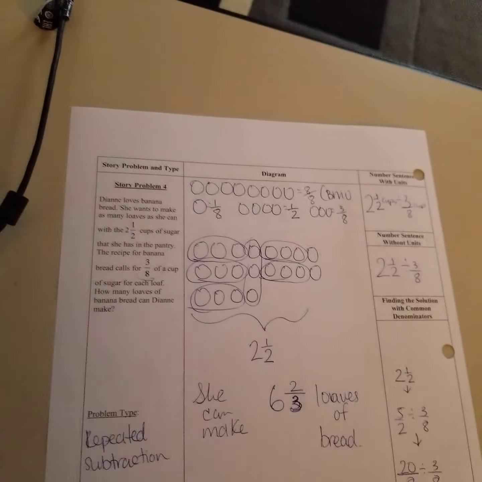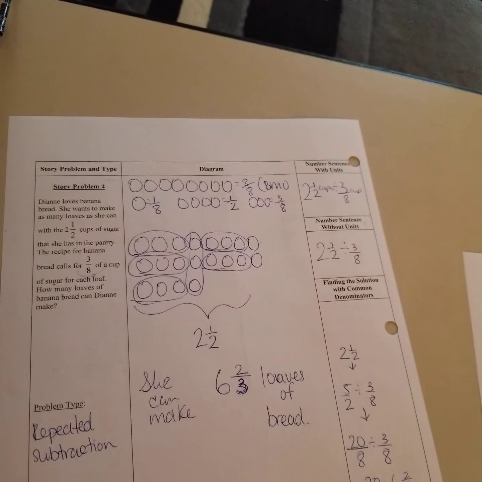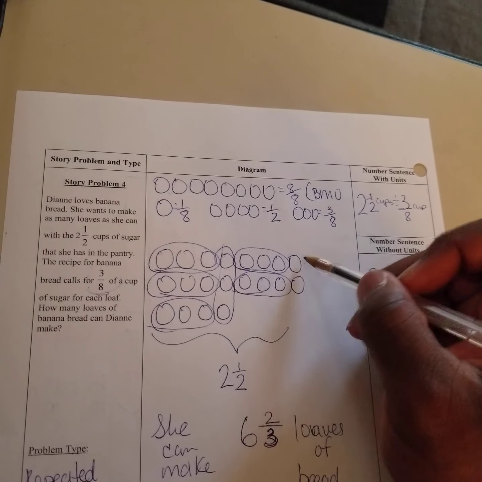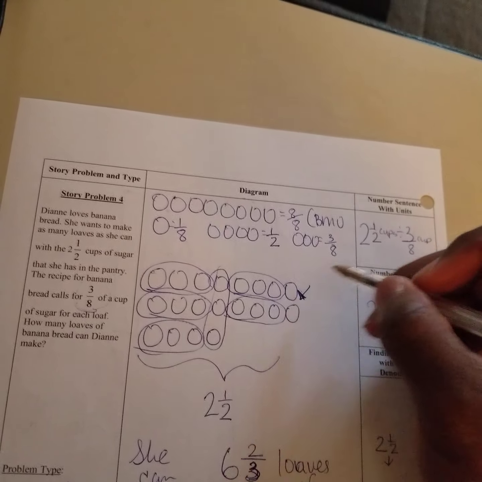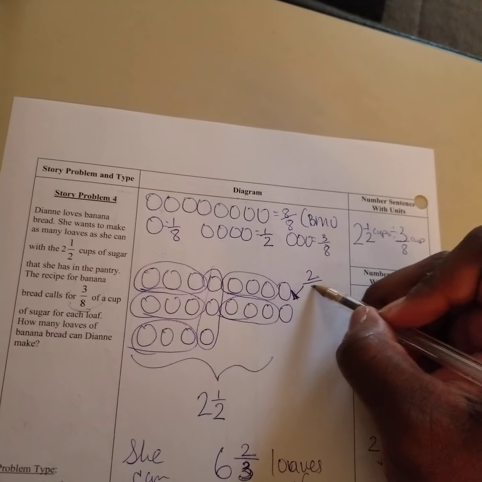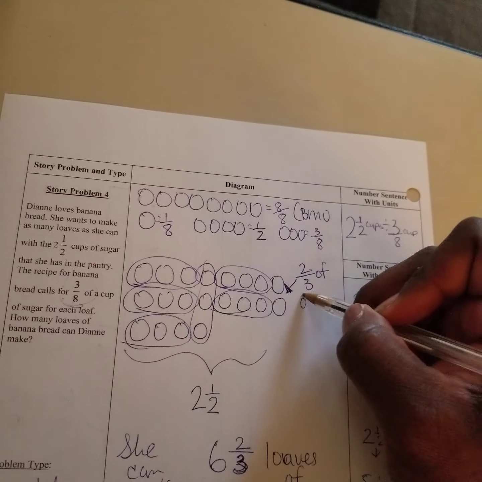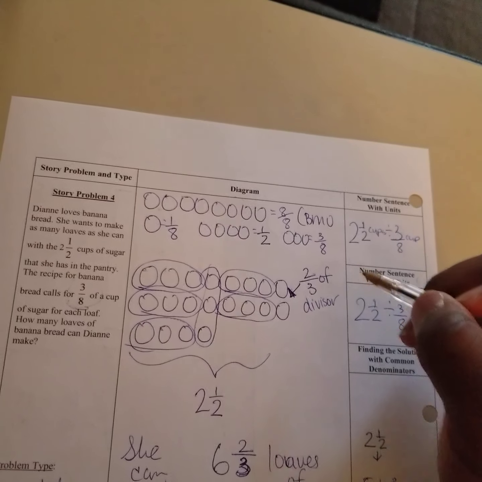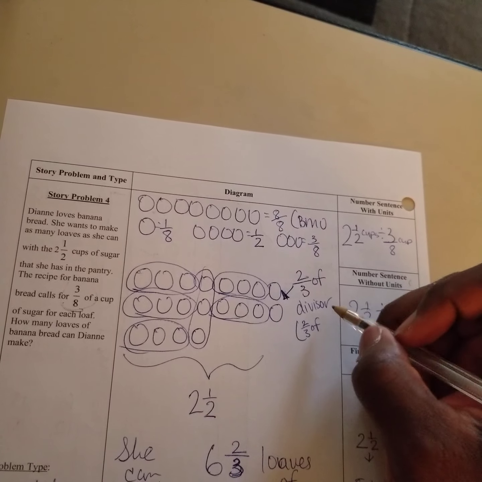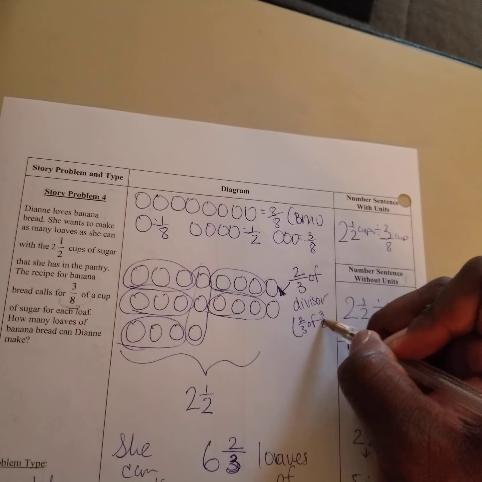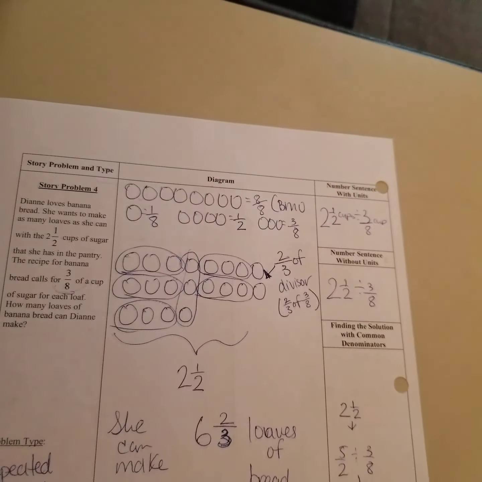Now I don't want to give the wrong idea, so I will do some labeling. This is 2/3 of the divisor, right? 2/3 of 3/8.